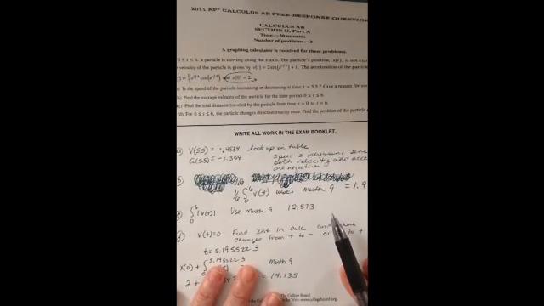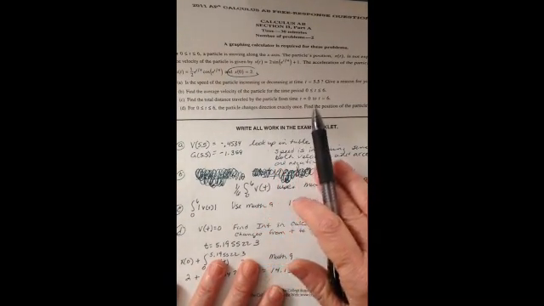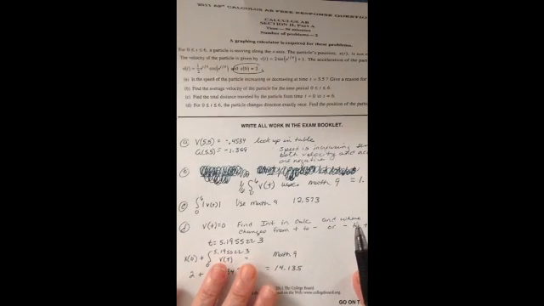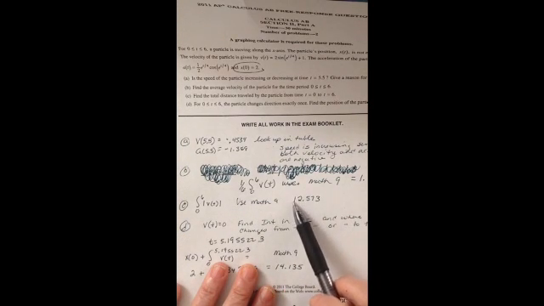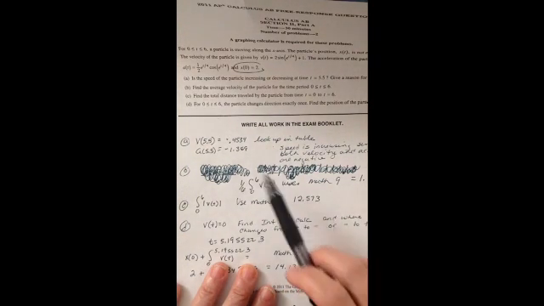So part C says find the total distance traveled from 0 to 6. If you use integrals, you don't have to worry about where it changes direction, but you do have to put the absolute value. So you do the integral from 0 to 6 of the absolute value of v of t, use Math 9, and it's 12.573.